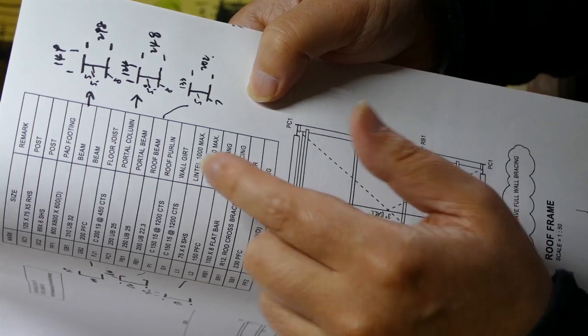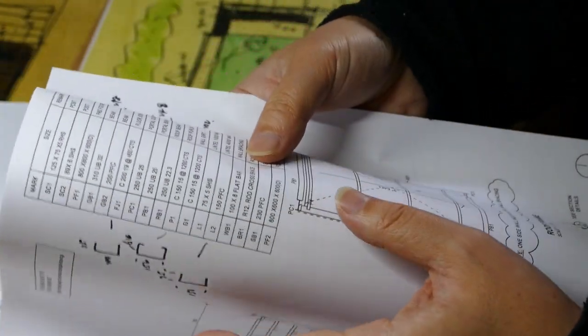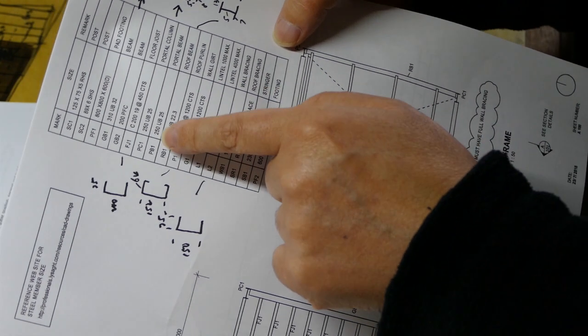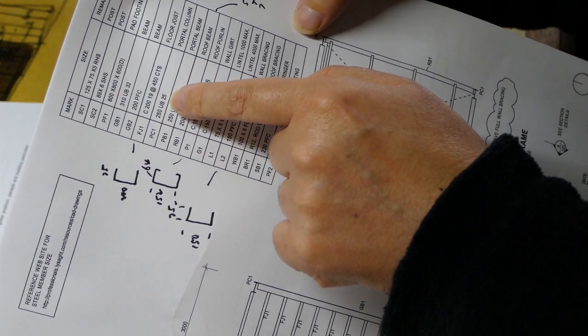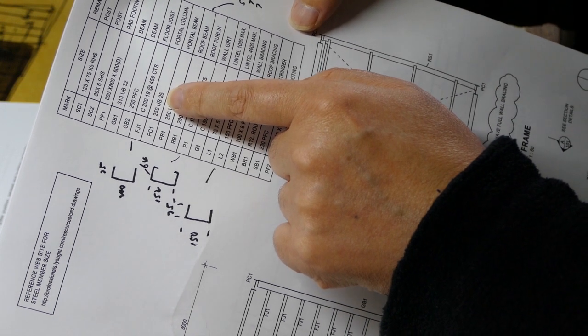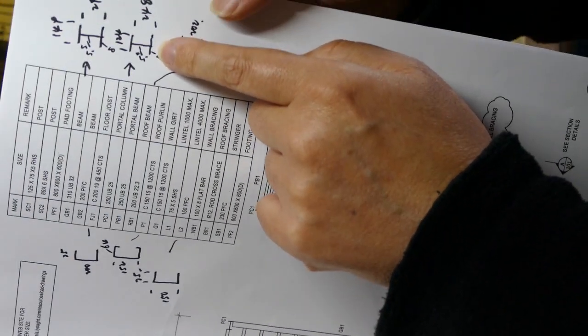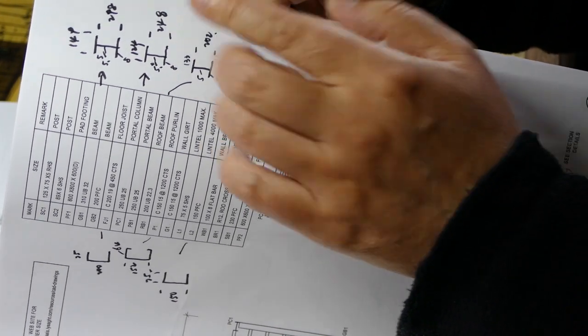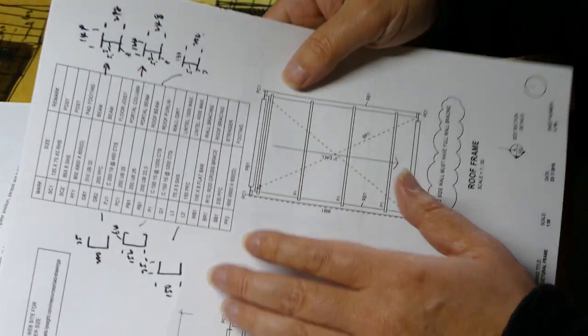Just type down this number, for example, 250 UB25. If you type it down, what will happen? It will come up with the shape and also the sizes. So this needs to be applied.